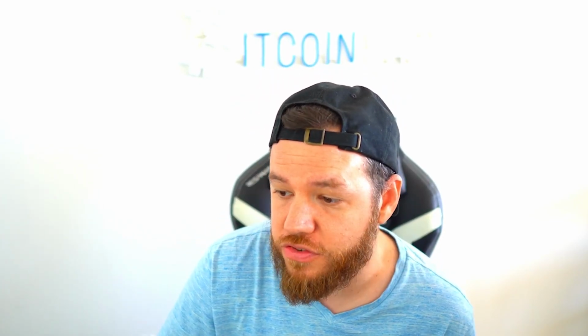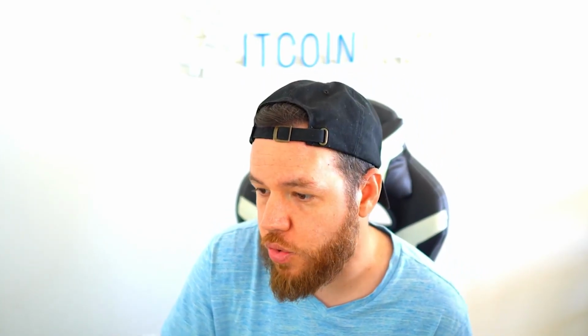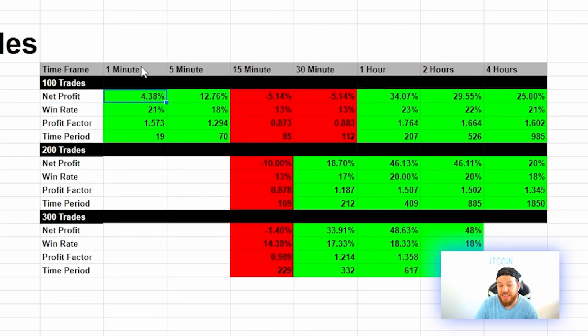Within those 20,000 candles, if the strategy hasn't taken enough trades, then we can't go further back than that. We don't have a choice. There's nothing we can do there. So that's why for this backtest, we were only able to get 100 trade samples in the 1 minute and 5 minute.